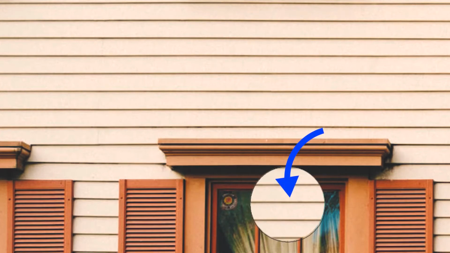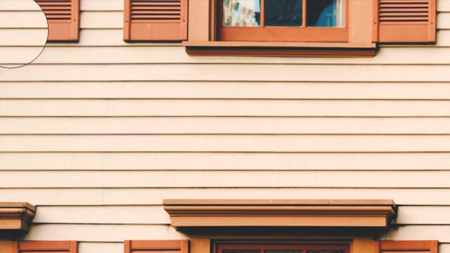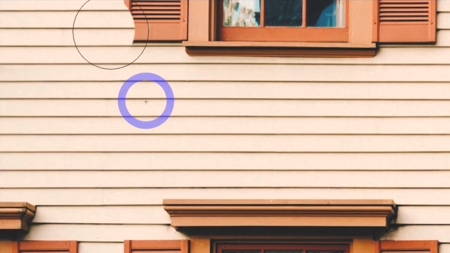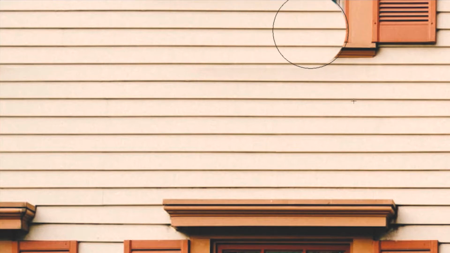So the healing brush has successfully sampled this part of the wall. So I'm going to go ahead and start painting over the windows. I'm going to hold on to my left mouse button and then press and hold Shift on my keyboard to get a straight line and then start painting to the right. As I'm painting, you can also see this crosshair is also moving alongside the brush. It's just indicating the sample pixels the healing brush is using at present to paint.